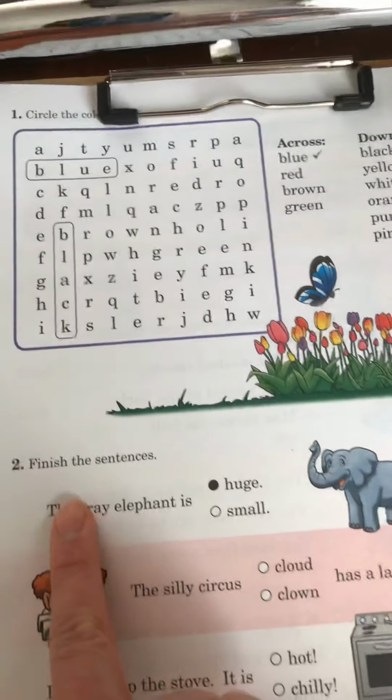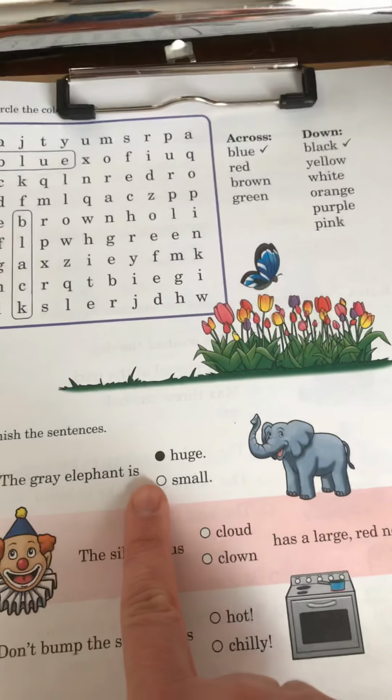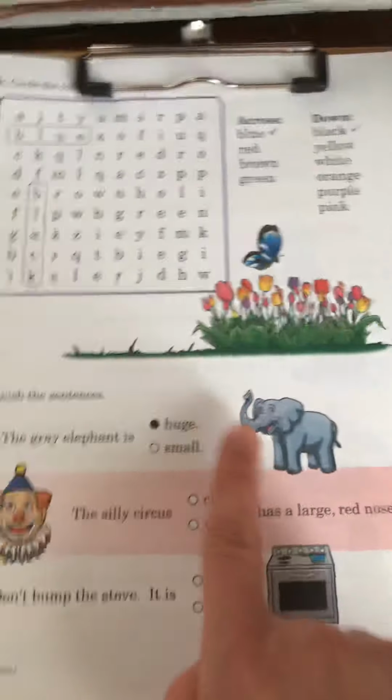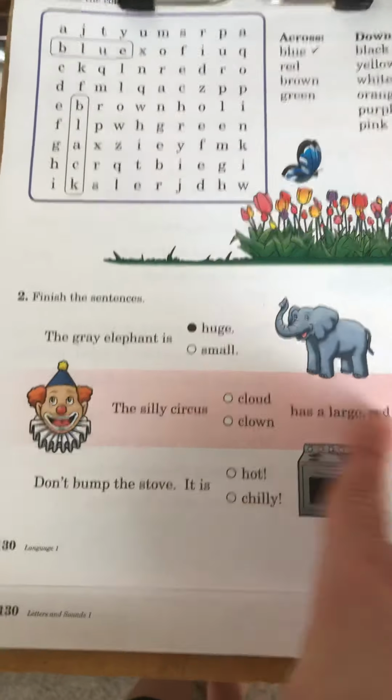Number 2, finish the sentence. The gray elephant is huge or small? Huge. And you are going to do this one and this one. Now, right before we leave, I want you to take out a piece of paper or a dry erase board. I want to go over some words and have you write them. These words are all root words and suffixes.